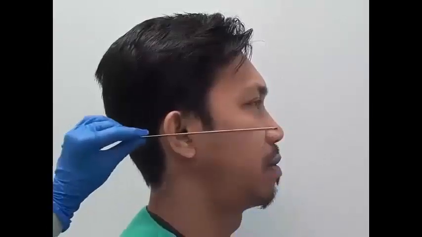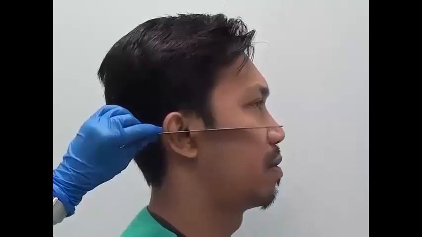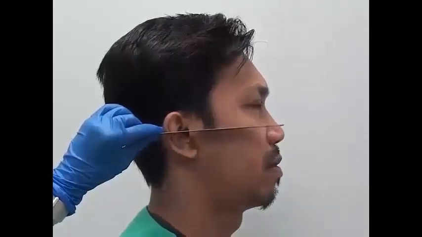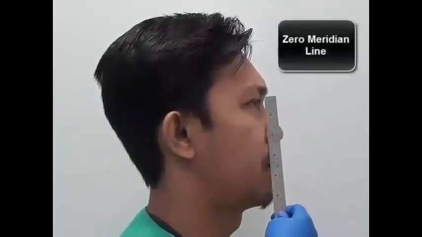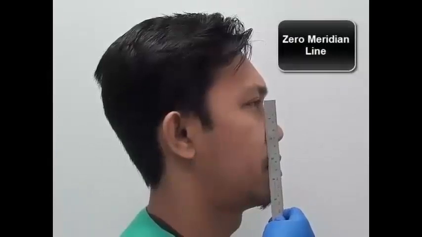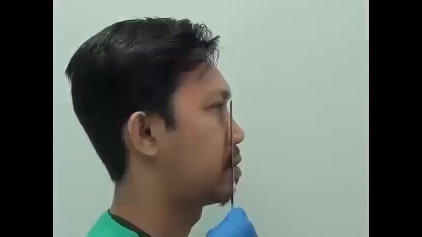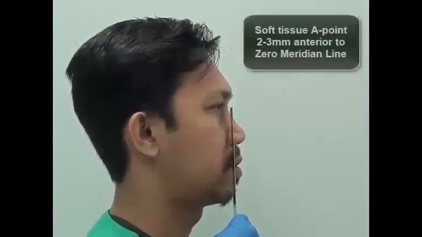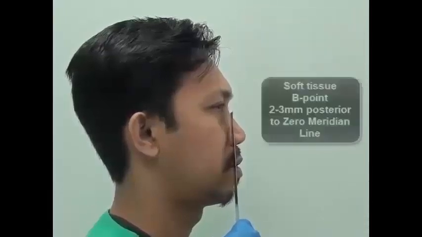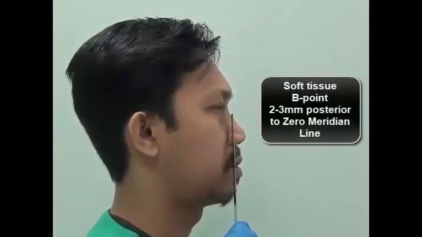So this line has to be perpendicular to the Frankfurt horizontal, which is an imaginary line from the inferior border of the orbit to the upper border of the external auditory meatus. This vertical line is called the zero meridian line, and it represents the anterior limit of the cranial base. So, for this zero meridian line, you have to look at the soft tissue A point, where it should lie 2 to 3 millimeters ahead of this line, and the soft tissue B point should lie 0 to 2 millimeters behind the line. So this patient is a skeletal 1.